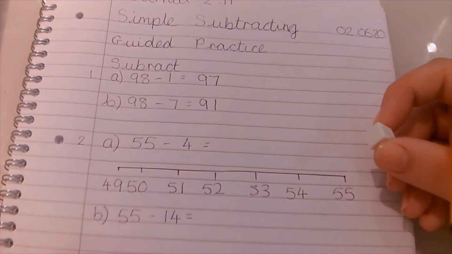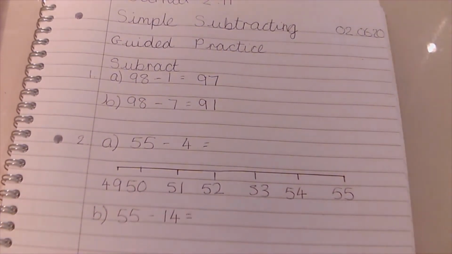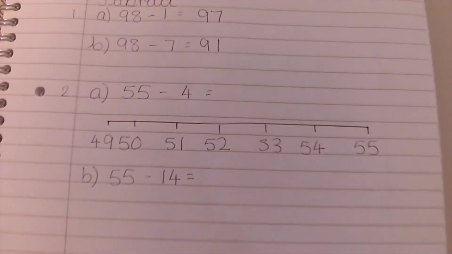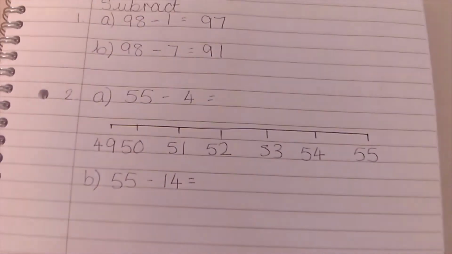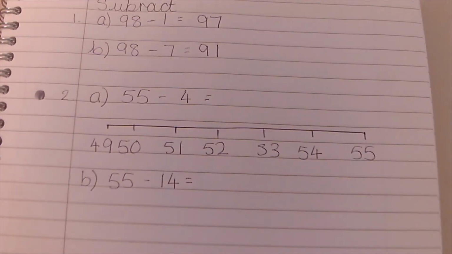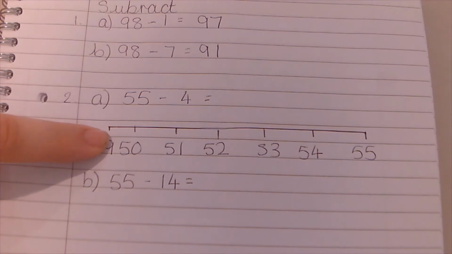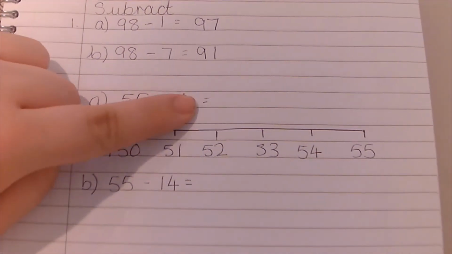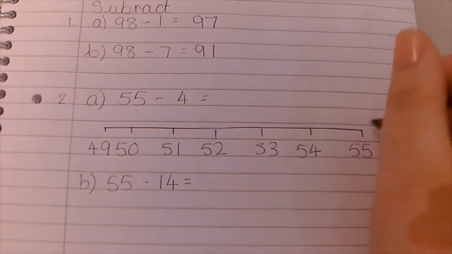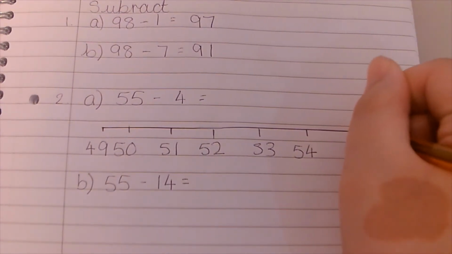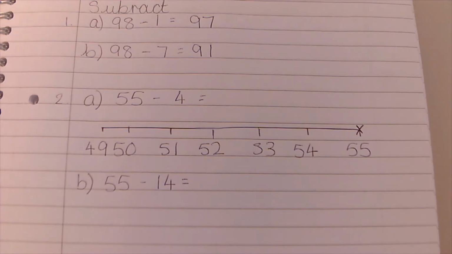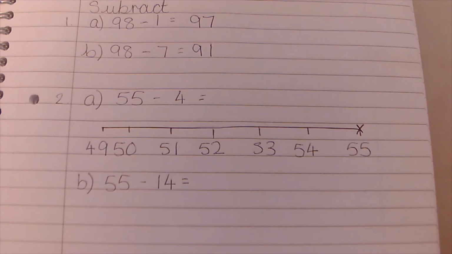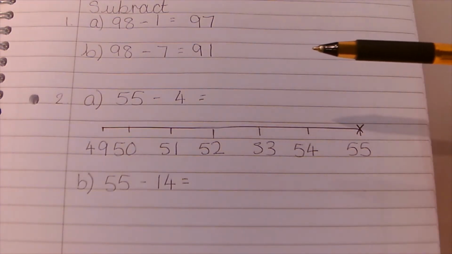Another way that you can take away is using one of these. Can you remember what this is called? It's called a number line. So we can count backwards on a number line. Whenever you're doing your big book today, you'll see some number lines. So this question said 55 take away 4 equals. So we're going to start with 55 and we'll just put a little cross on 55 to show us that's where we start. And we're going to subtract or take away 4. So we're going to jump backwards 4 times.